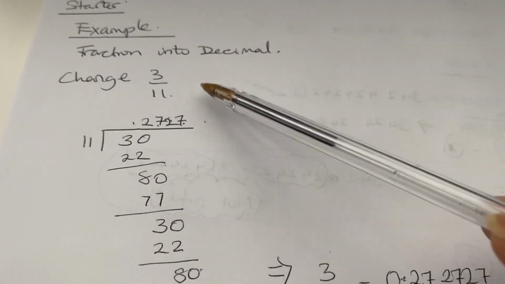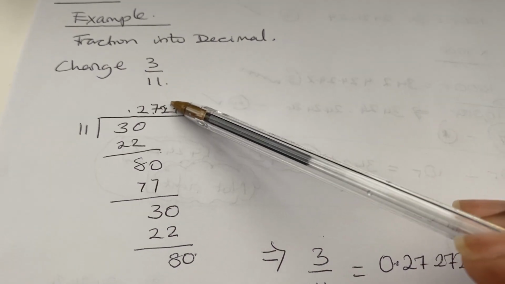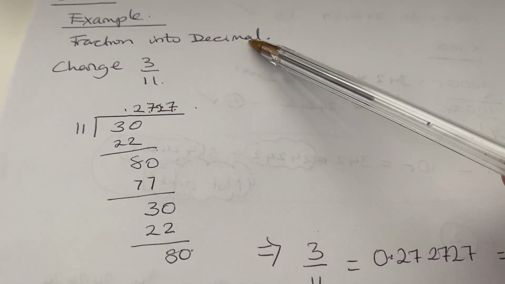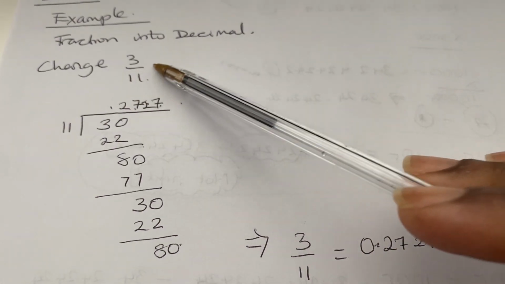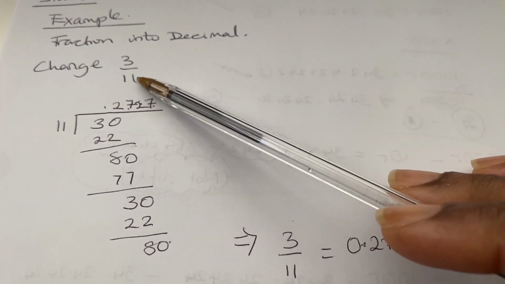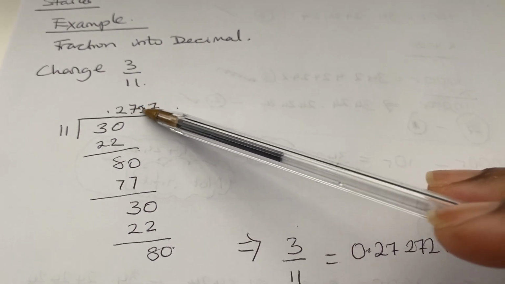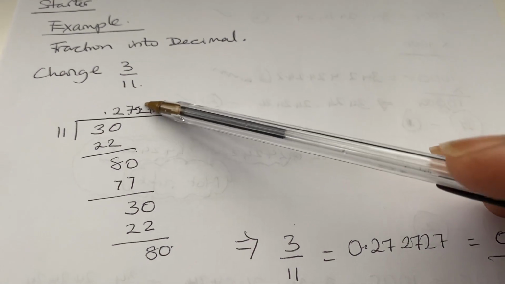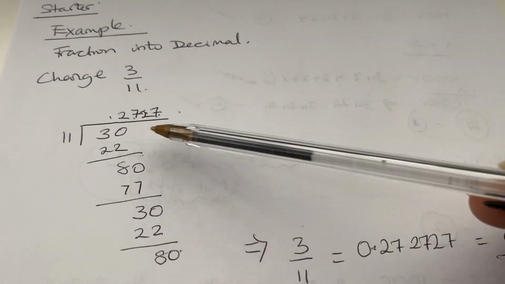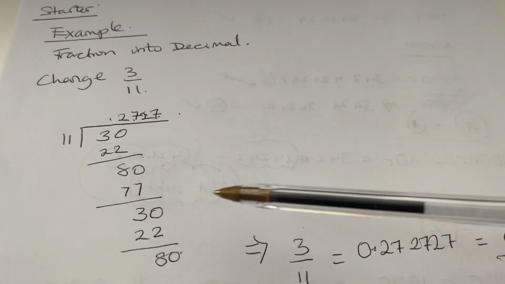So if you want to change 3 over 11 into a decimal, first of all, you know that it will be recurring before you even start. If you don't get that, then you did something wrong.